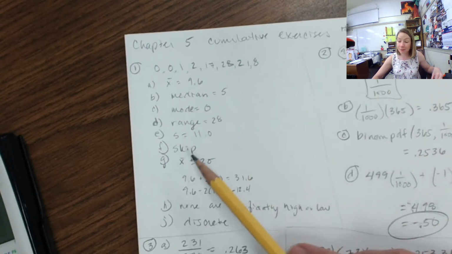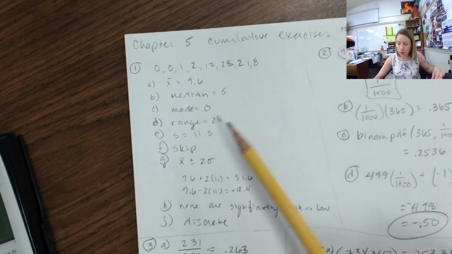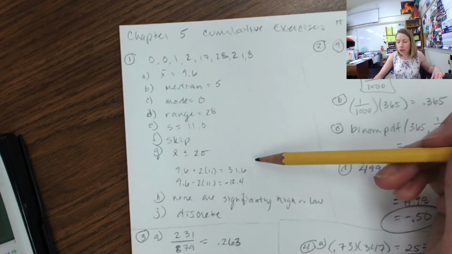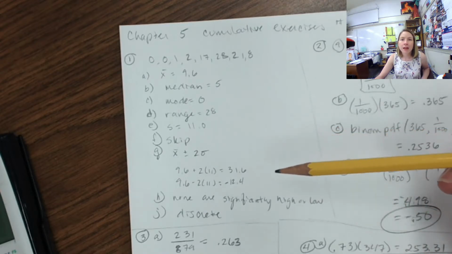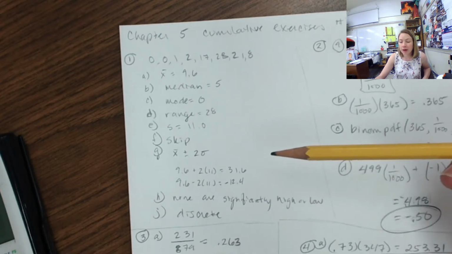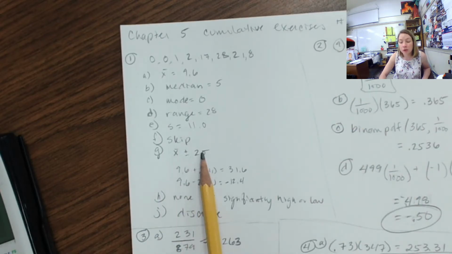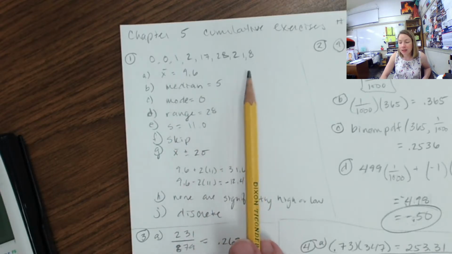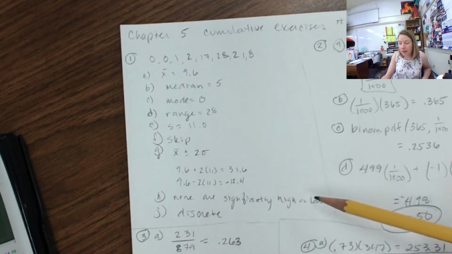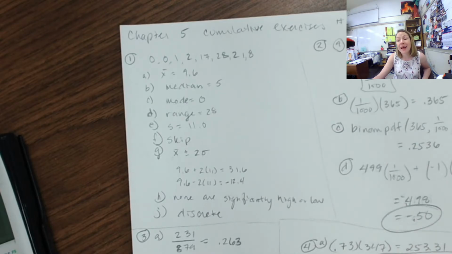This one I told you to skip the variance, but you could have just squared it and you'd be fine. And then it wants you to use that range rule of thumb to find the upper and lower kind of cutoff points for usual values, right? And so that's your mean plus or minus 2 standard deviations. So your upper cutoff point is 31.6 moons, and then your lower cutoff point is negative 12.4 moons. And we don't have any values in our data set that are significantly high or low. And then it's discrete. You know, a planet cannot have half of a moon. It could have a small moon, but not half of a moon.